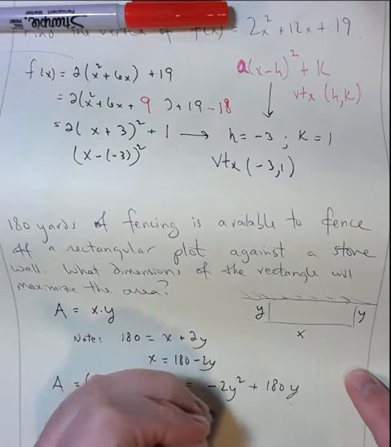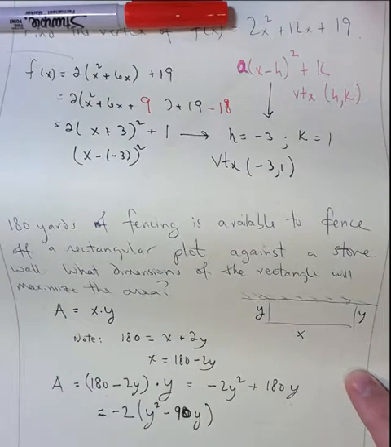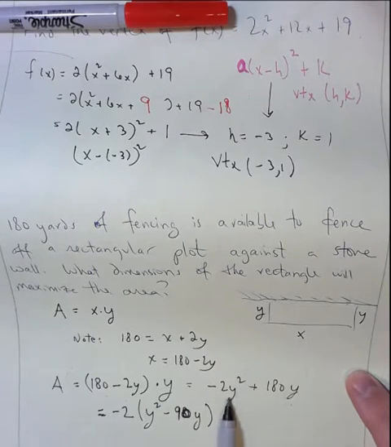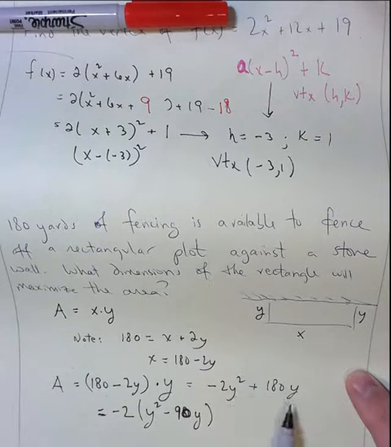I almost wrote 180 all over again. If I'm factoring out the negative 2, I'm pulling it not from just the y squared term, but I'm also pulling it from this term. And negative 2 divided away from 180 leaves me with negative 90.